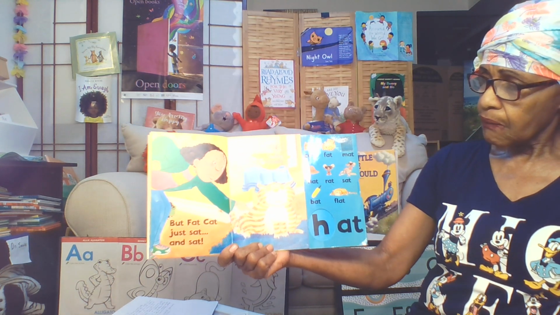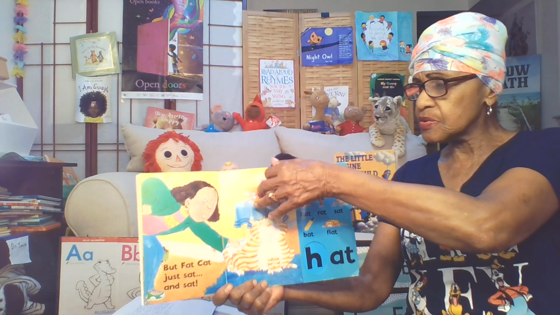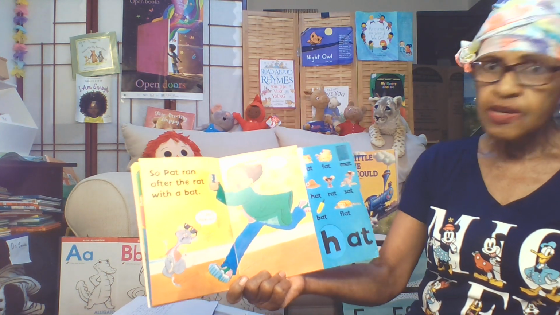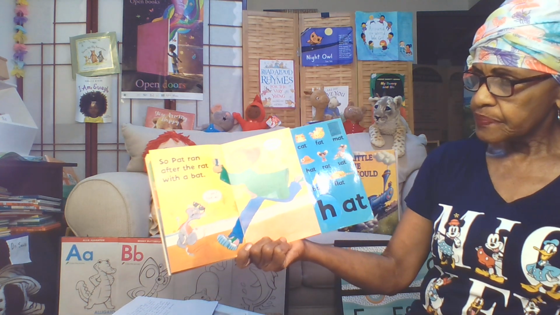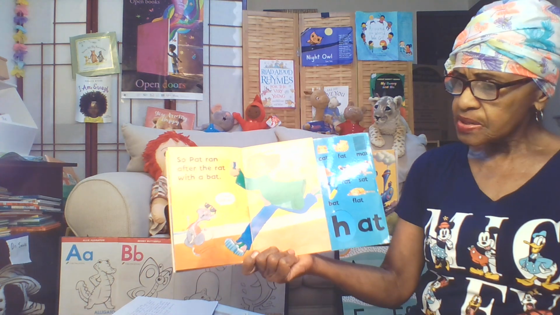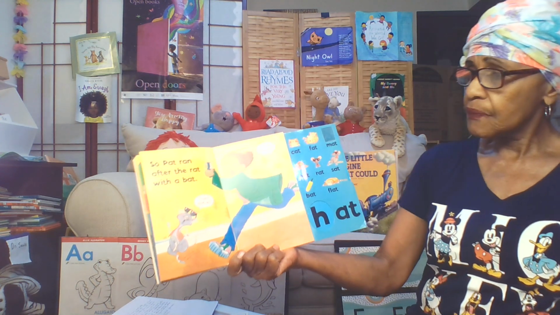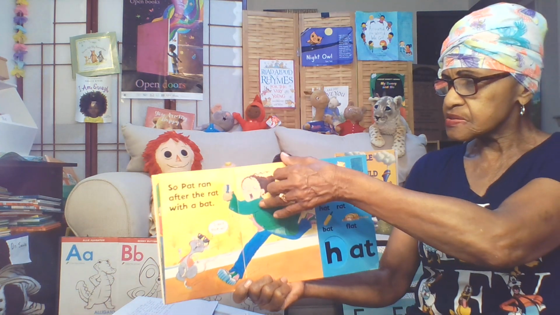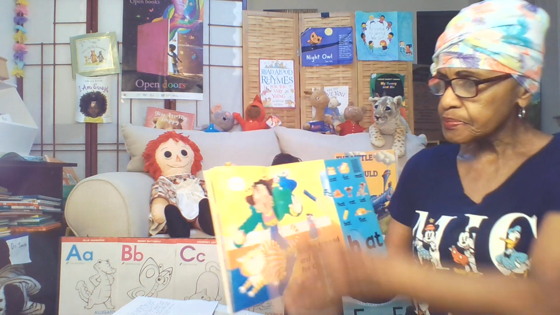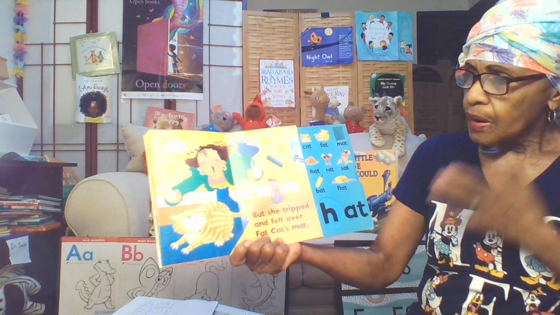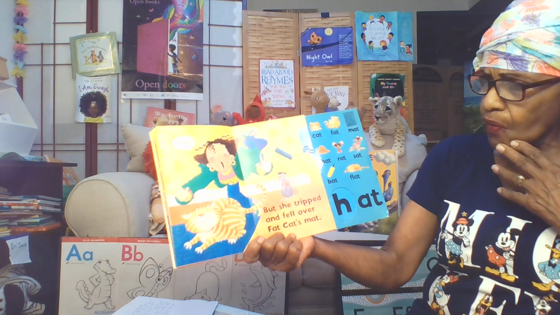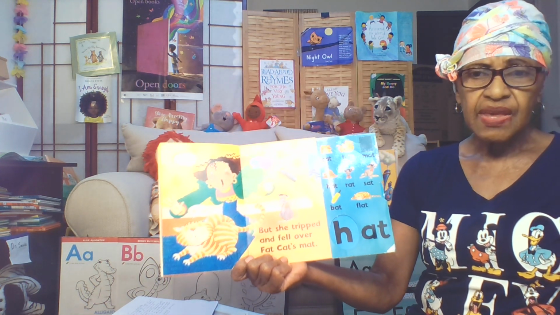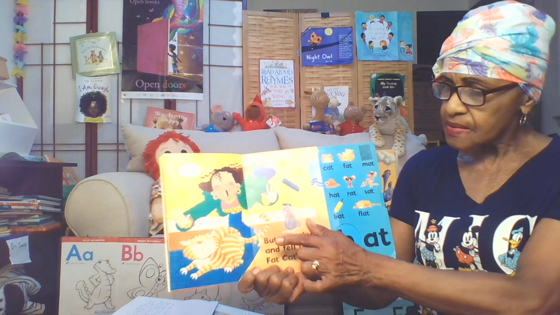I don't know if he's going to do it or not. So Pat ran after the rat with a bat. Look at the rat. He's like, I don't think so. Come here, rat. She's serious. Whoops. The cat says, oh no. She tripped and fell over that cat's mat. There's the mat.